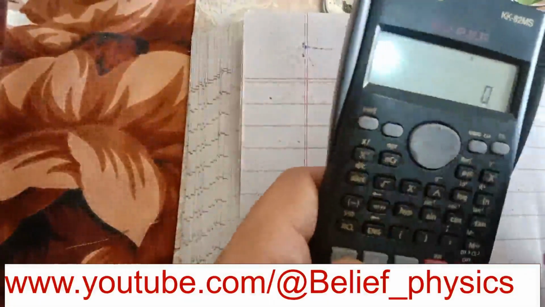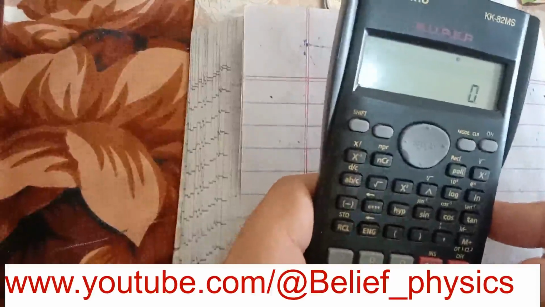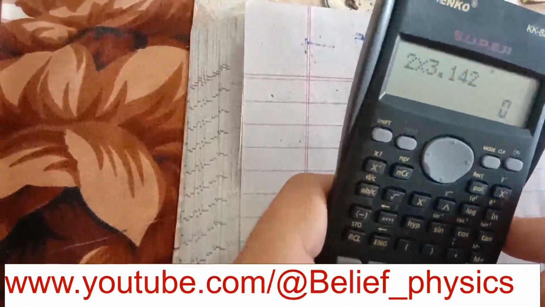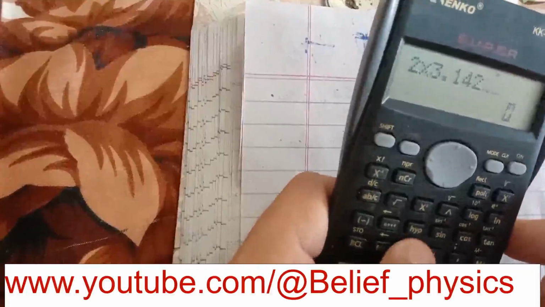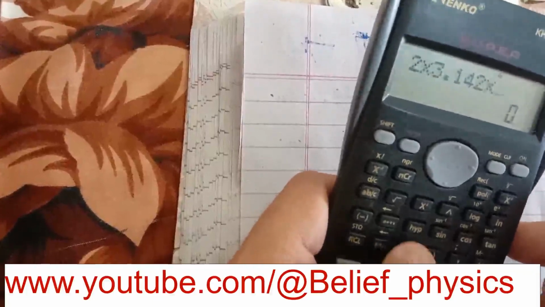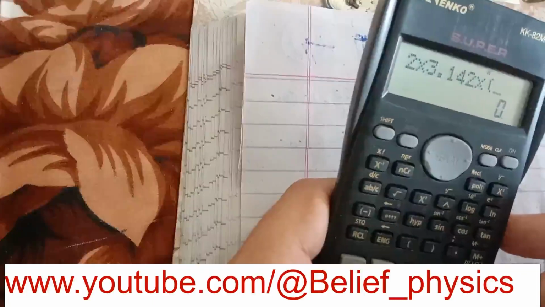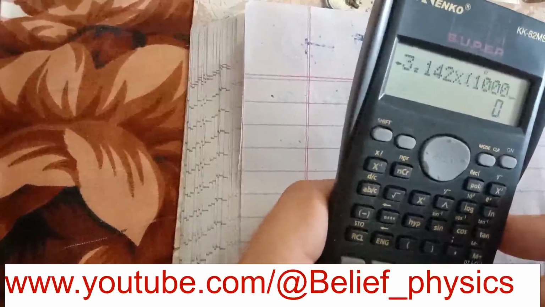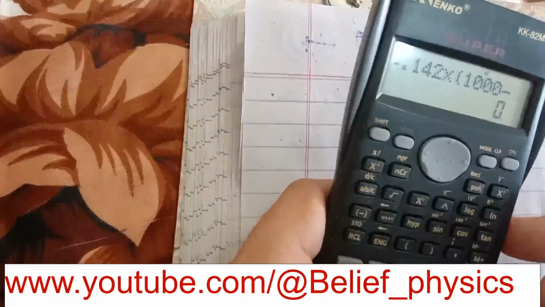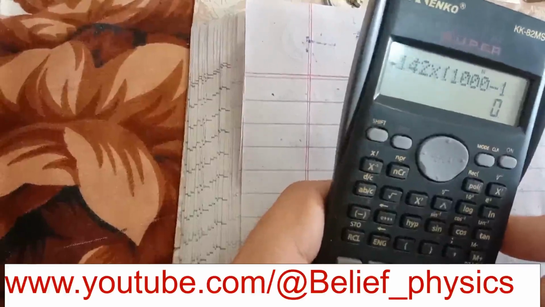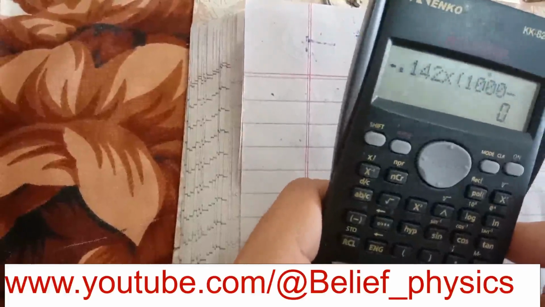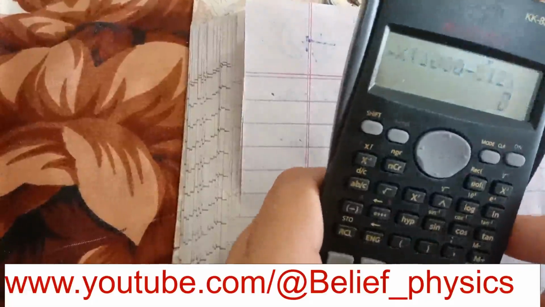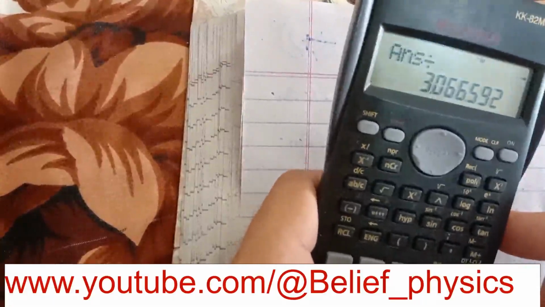We calculate it with the help of a calculator. This is 2 over 3 pi: 2 into 3.142, bracket, multiply, then bracket, 10 cube is 1000, so we write 1000 minus 8 cube is 512, so we write 512, bracket close. And this should be divided by 3 because it was 2 over 3.